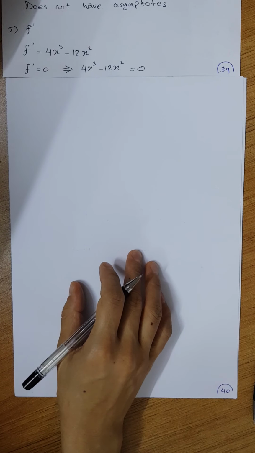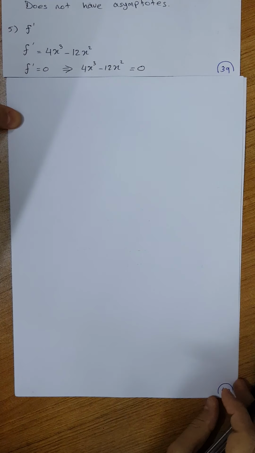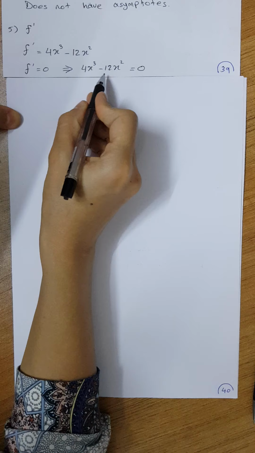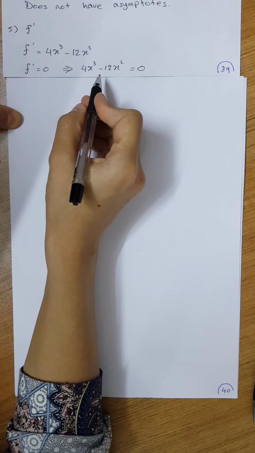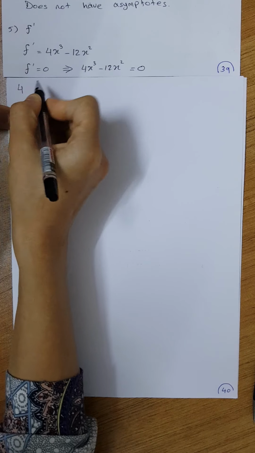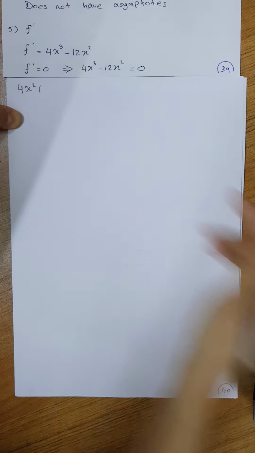Okay. Now, this is a simple equation to be solved. So I'm simply writing 4x to the power of 3 minus 12x squared. Taking out the common factor, I have got 4 is common between them, and x squared is also common between them. So what remains here?